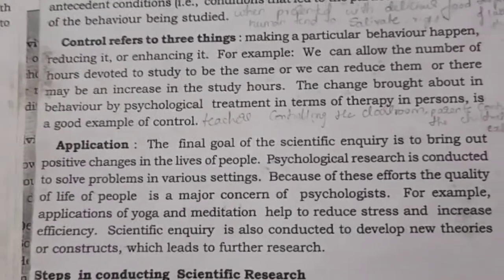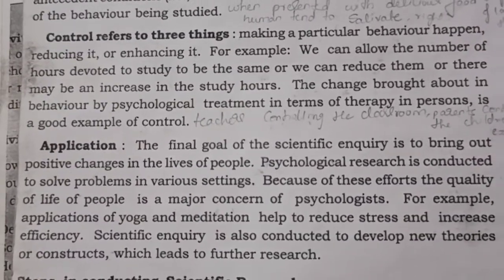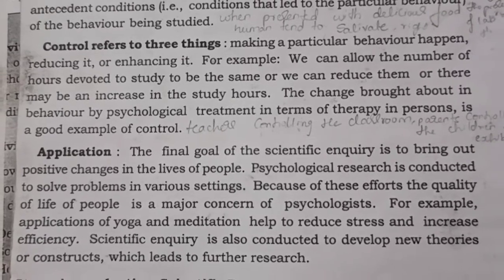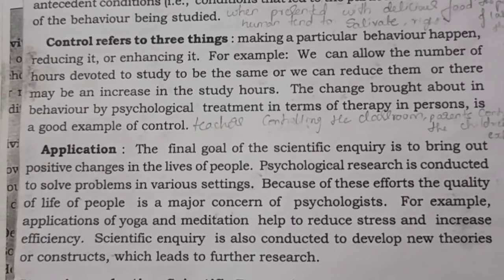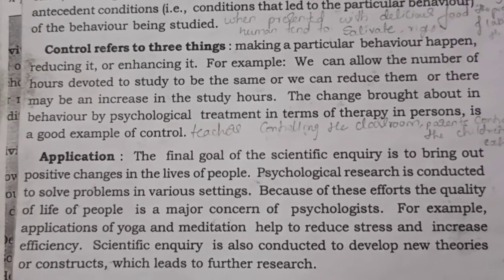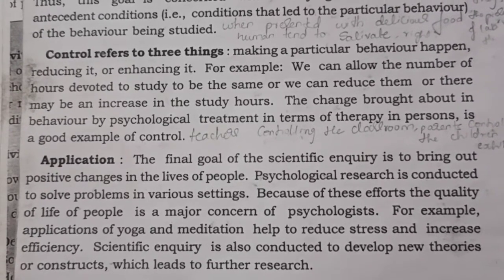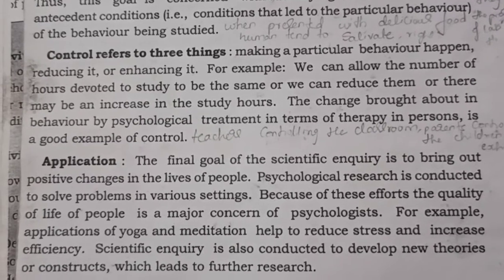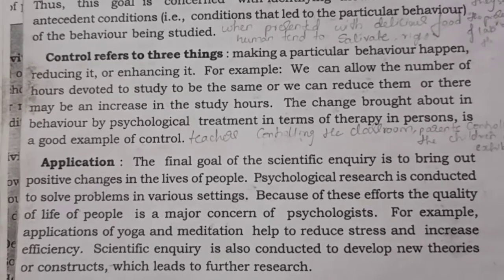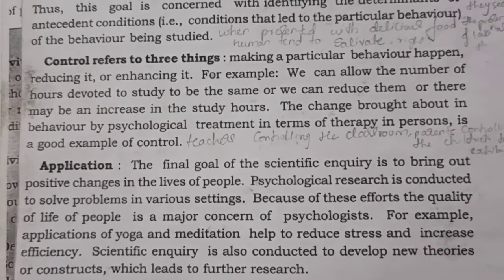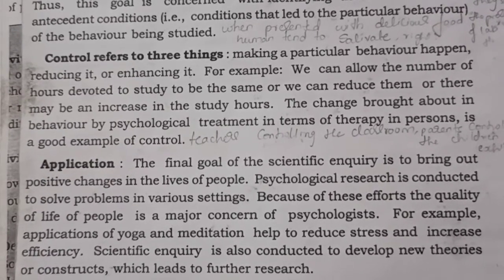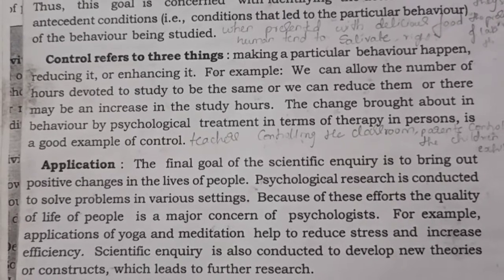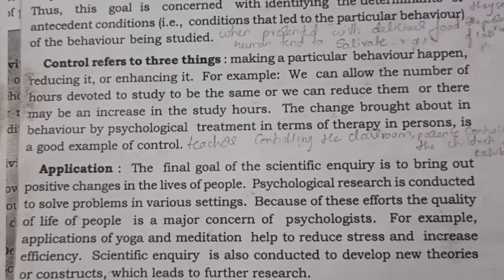So application. The final goal of the scientific inquiry is to bring out positive changes in the lives of people. Psychological research is conducted to solve problems in various settings. Because of these efforts, the quality of life of the people is a major concern of psychologists. For example, application of yoga and meditation helps to reduce stress and increase efficiency. Scientific inquiry is also conducted to develop new theories or constructs, which leads to further research.